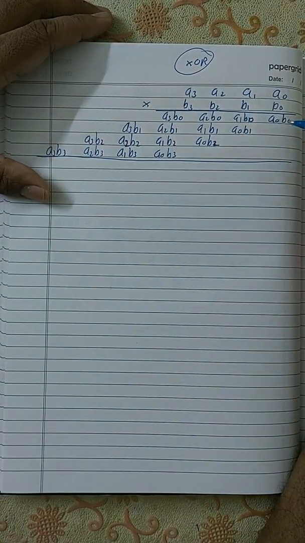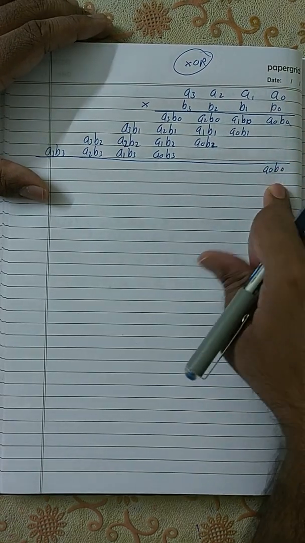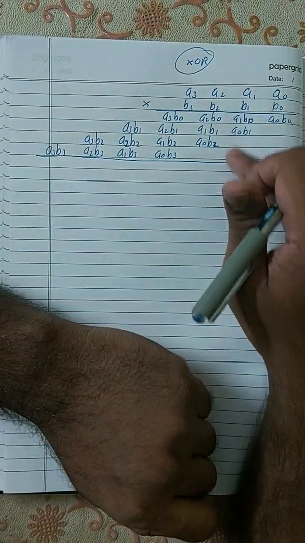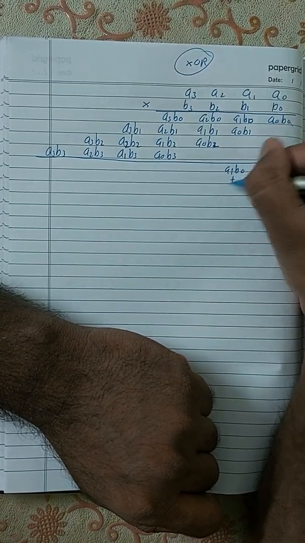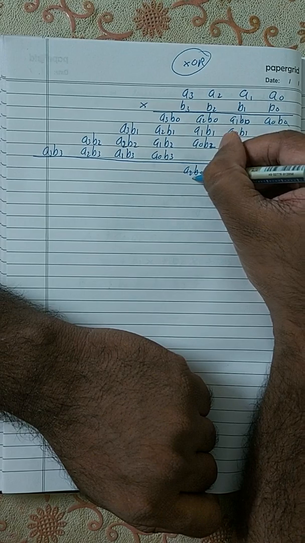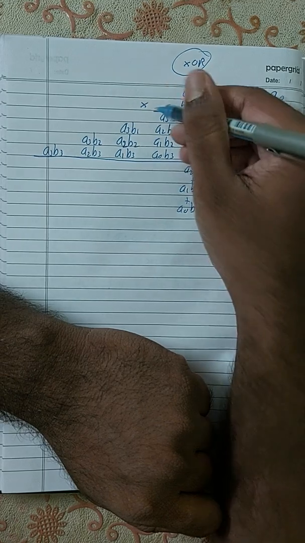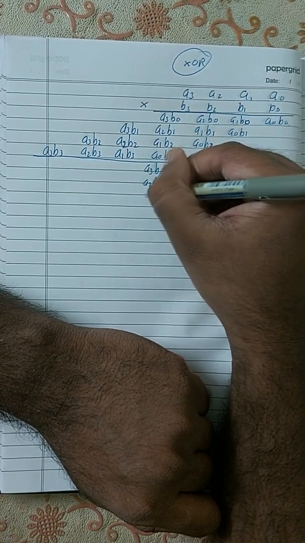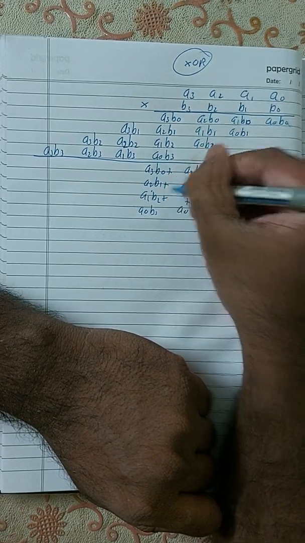So A0 B0 plus 0 plus 0 plus 0 is nothing but A0 B0, your coefficient of the lowest order. Next you add these two and get A1 B0 plus A0 B1. When you add all of them, you get A2 B0 plus A1 B1 plus A0 B2, where plus means XOR. Over here you get A3 B0, A2 B1, A1 B2, A0 B3, the XOR of all of them.